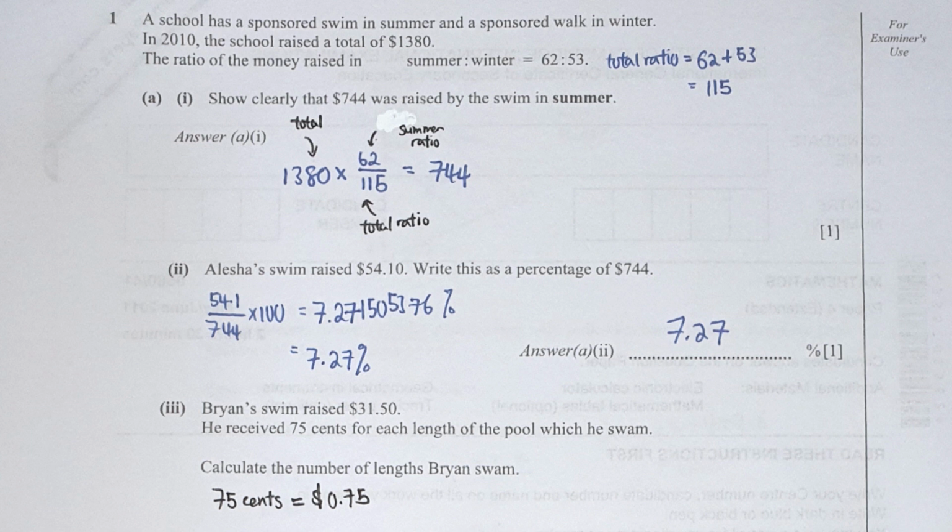744. For part 2, raises 54.1 and write it as a percentage. So 54.1 over 744, then multiply it by 100 and convert the result into a percentage. By converting the answer into 3 significant figures, you will get your final result as 7.27.